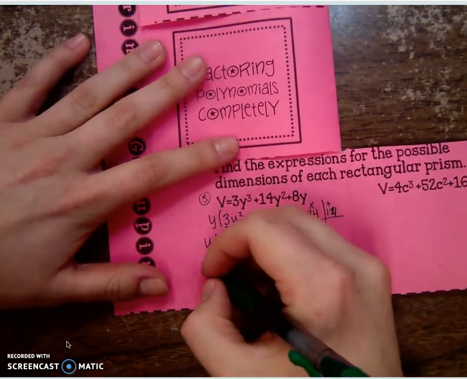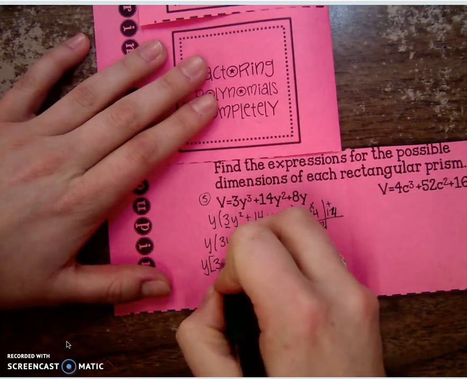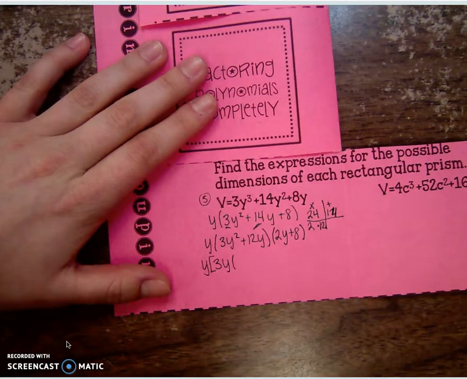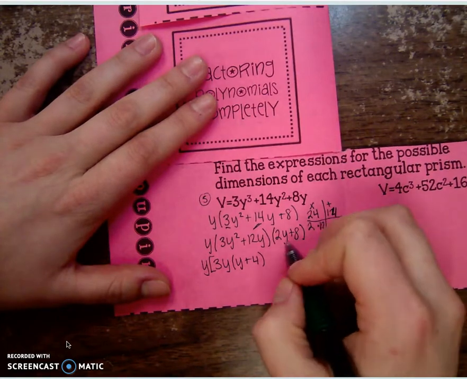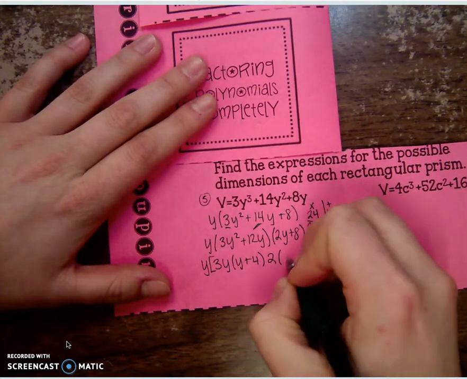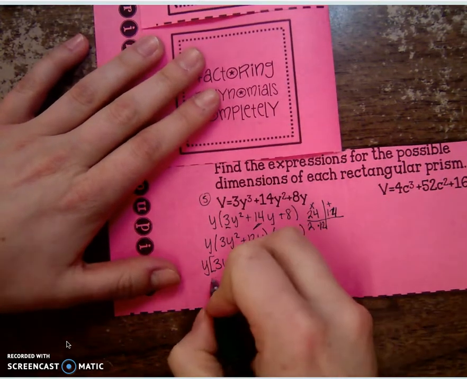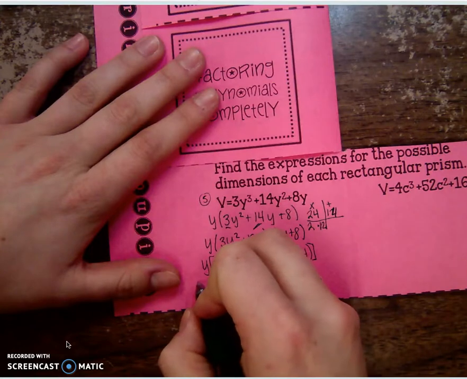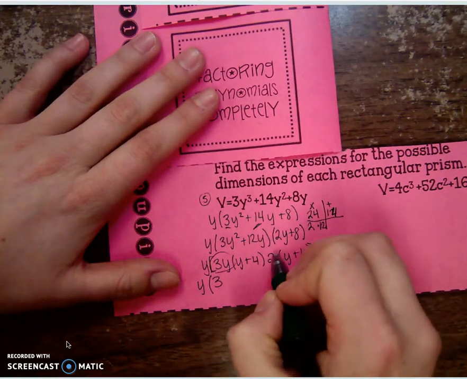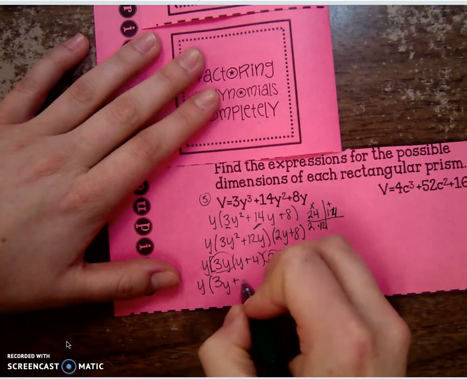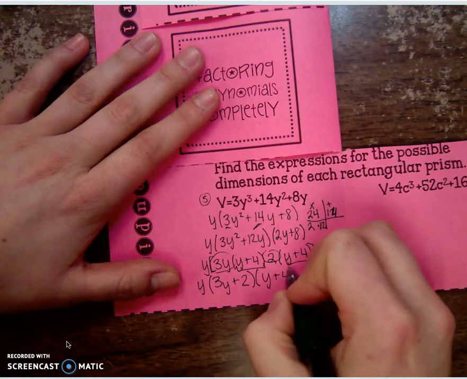Pull out common factors for each. I can pull out a 3 and a y, so I'm left with y plus 4. And here I can't pull out a y, but I can pull out a 2, and I'm left with y plus 4 as well. So if I wrote out my factors, it would be y times this binomial, 3y plus 2, and the common binomial, y plus 4.